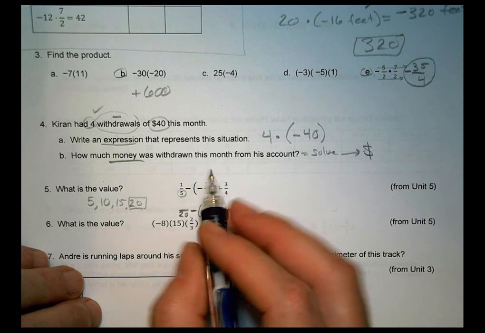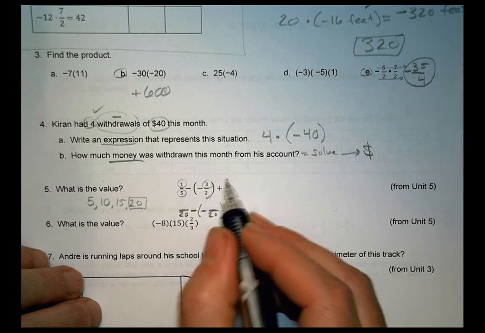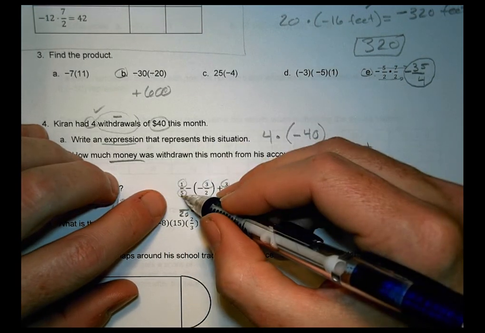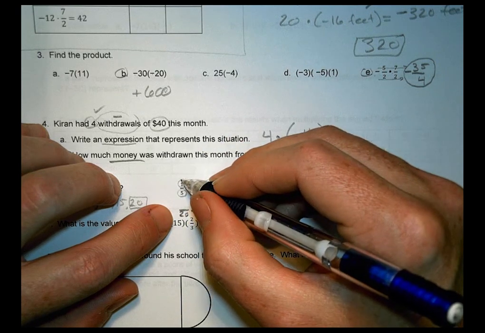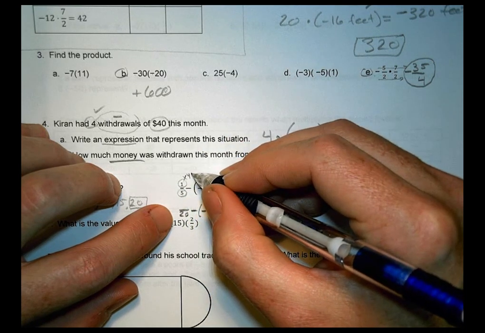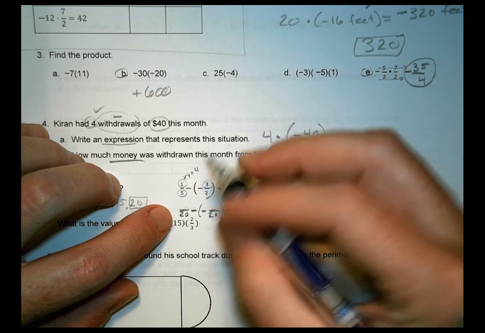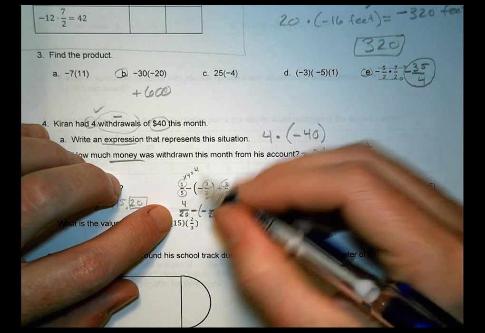So now let's get the top numbers right. I've got a 1, a 3, and a 3. I need to fix those. So 5 times what number gets you to 20? Well, it's 5 times 4. So what is 1 times 4? 1 times 4 is 4. So that becomes our numerator there.